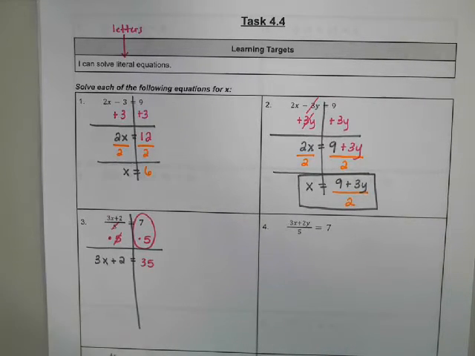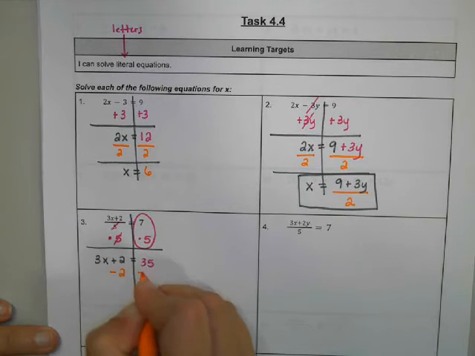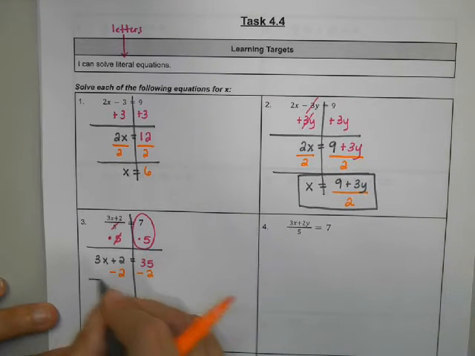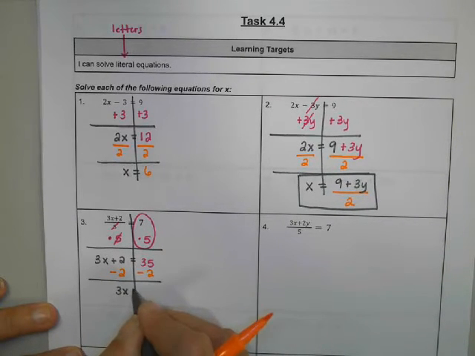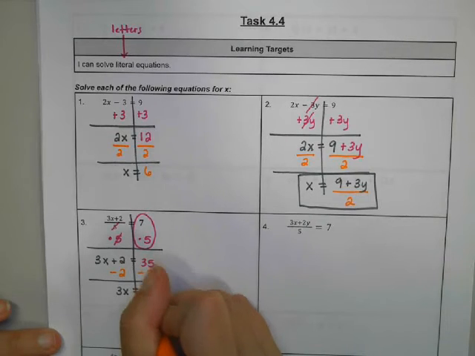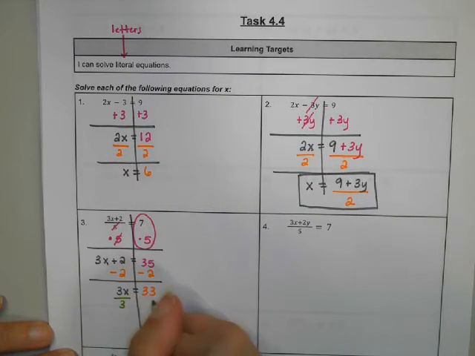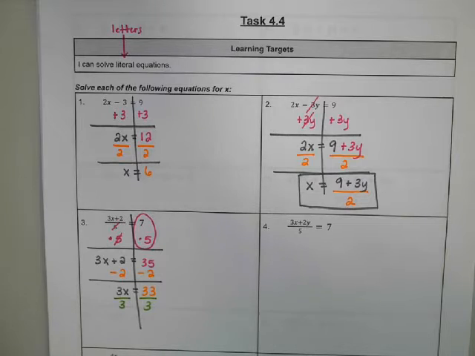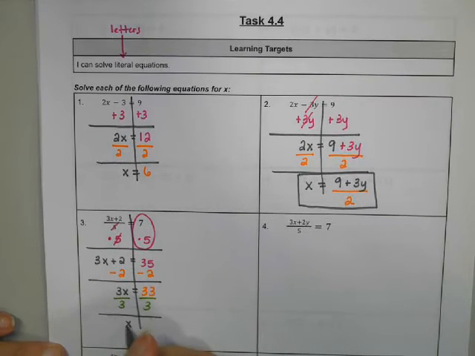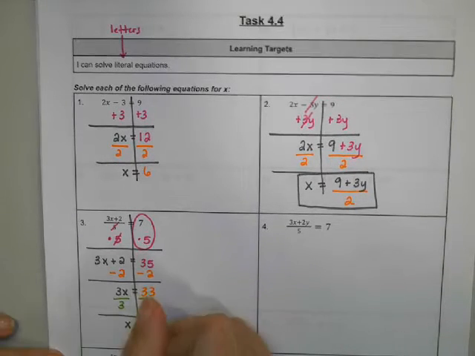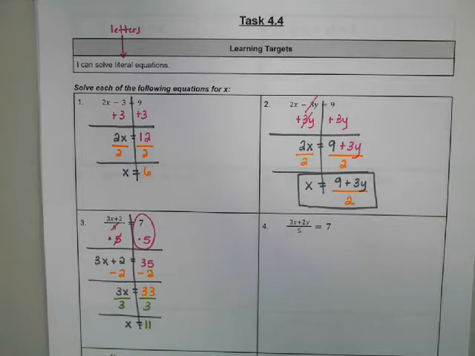Next, I would subtract 2 on both sides. When I subtract 2, I get 3x equals 33. Lastly, I'm going to divide by 3, which means x is going to be equal to 11. Okay, take a look at problem 4.